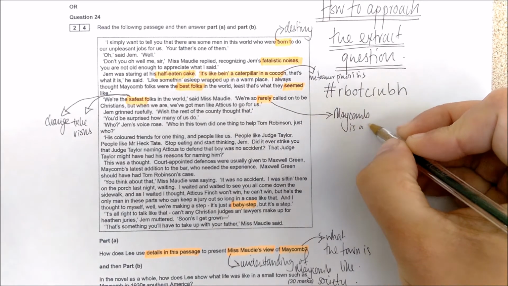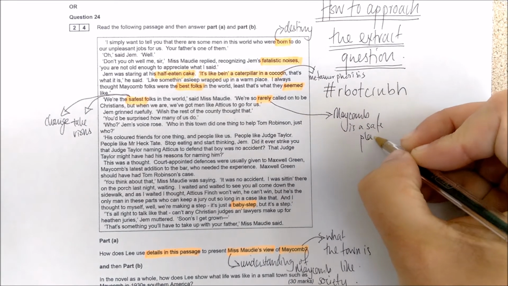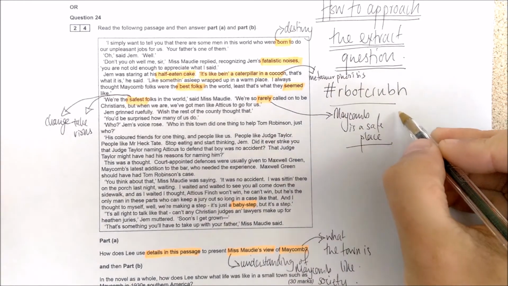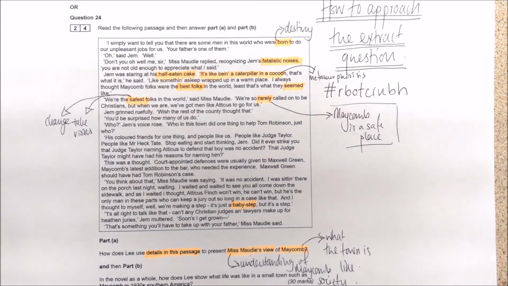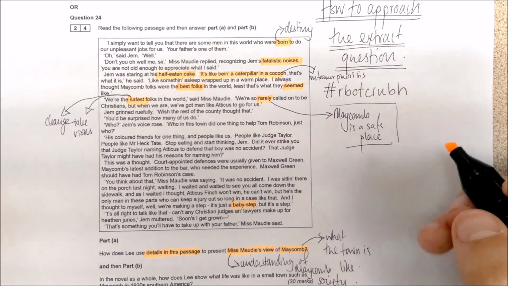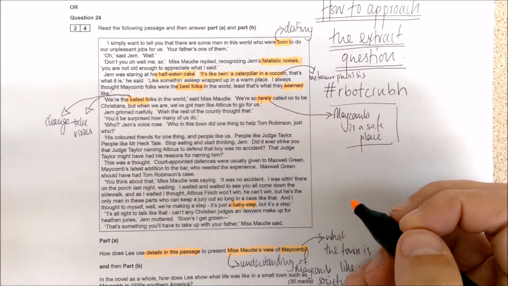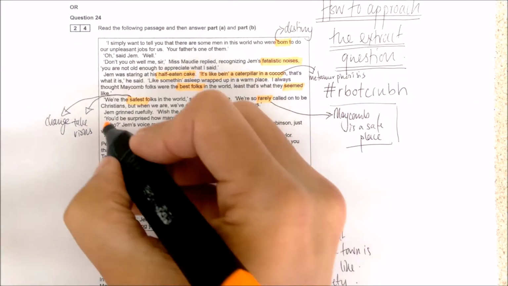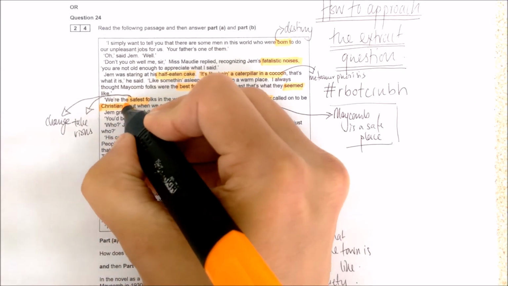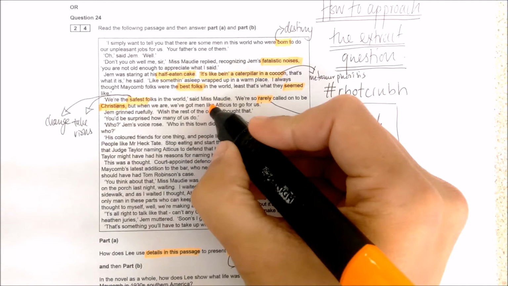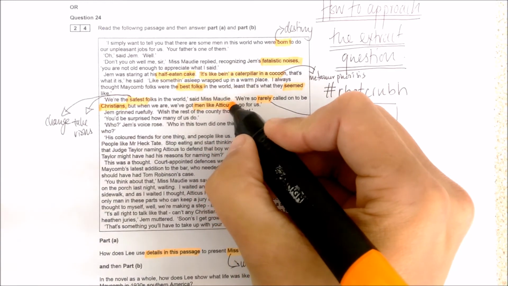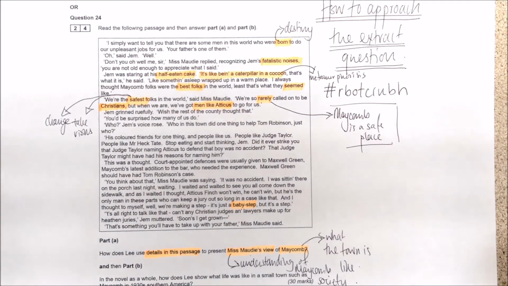is a safe place, regardless of any attacks, regardless of any crimes that have taken place. Maycomb, in Miss Maudie's view, is a safe place. I'd also pick up on the fact that she refers to them being Christian, and she refers to the way that men like Atticus do it for them.